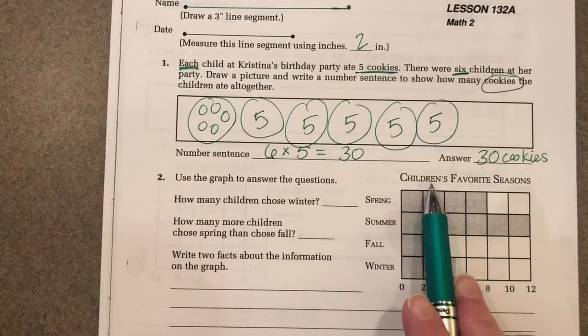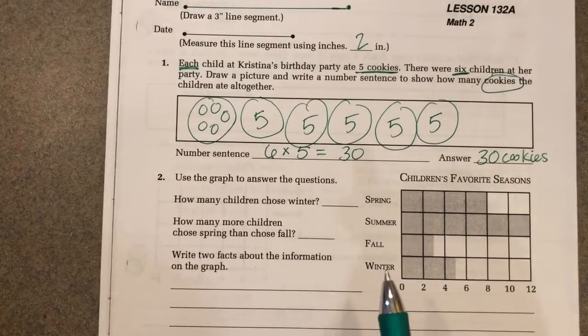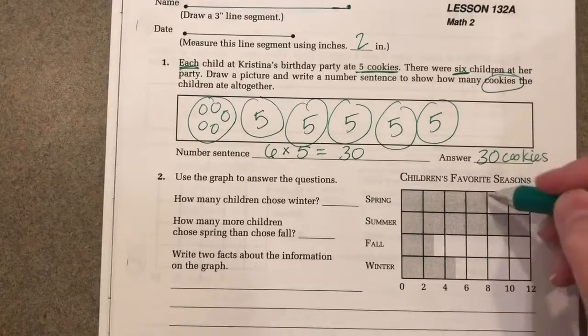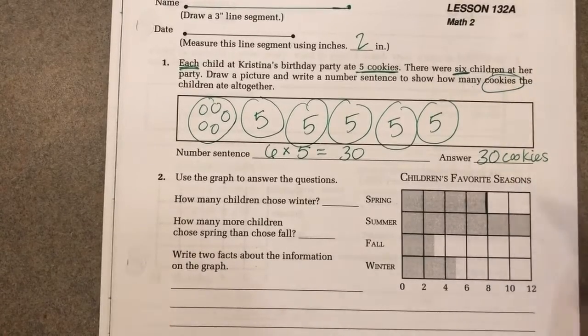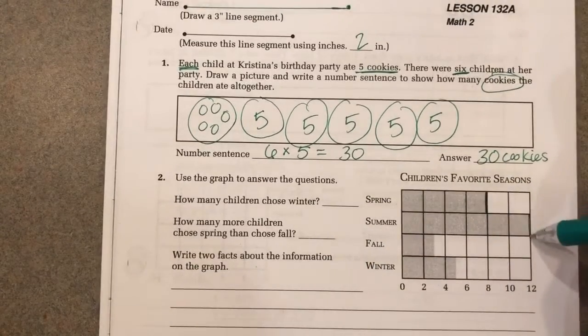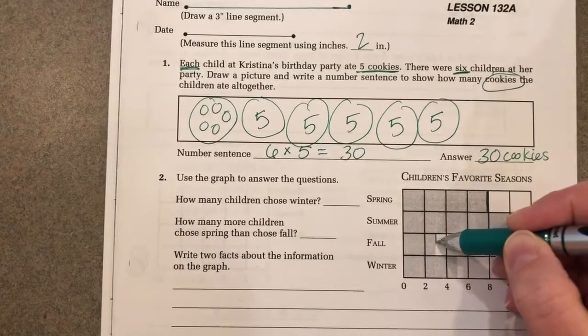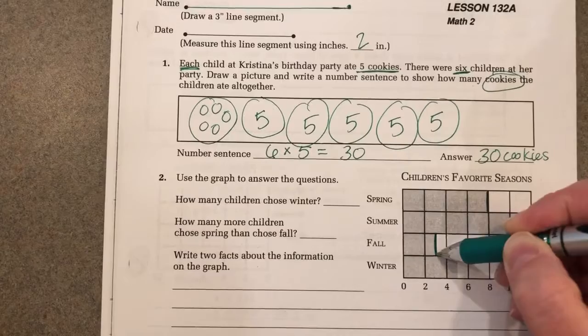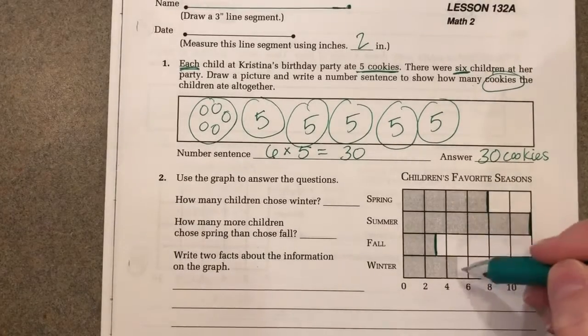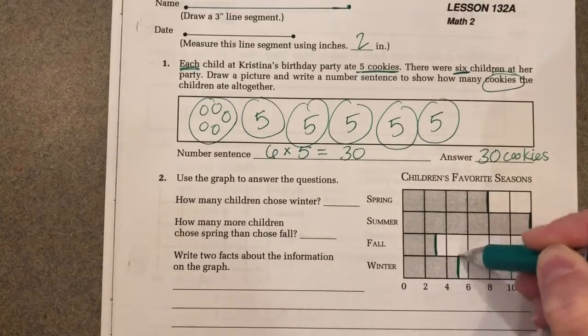Okay, graph time. This graph is labeled Children's Favorite Seasons. I see spring goes all the way to right here. Summer goes all the way to the end. Fall cuts off right here. And winter cuts off right here.